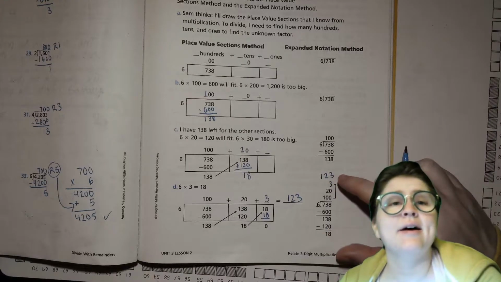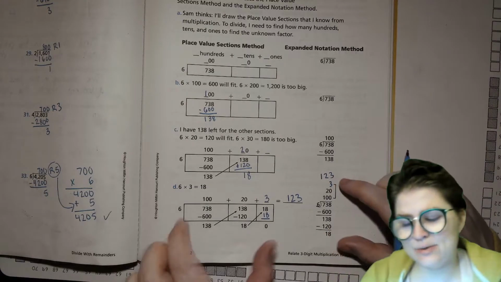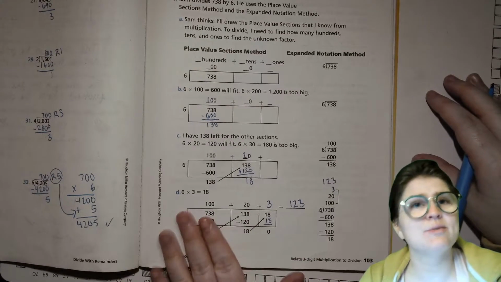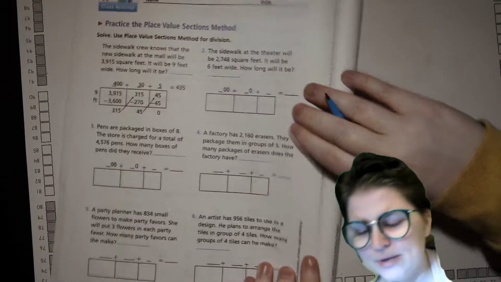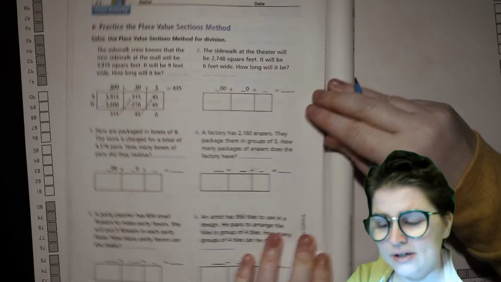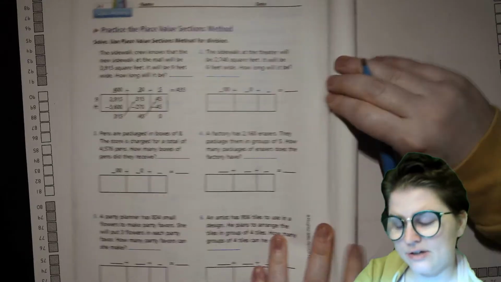Okay, so this model over here is a little bit more compact. This one takes quite a bit of space, but if you have a whiteboard, there's no reason why you can't do that even if your paper is pretty small. So let's go ahead and look at this side over here. We're going to practice what we just learned. And if you're stuck, you can go back to the earlier part of the video.